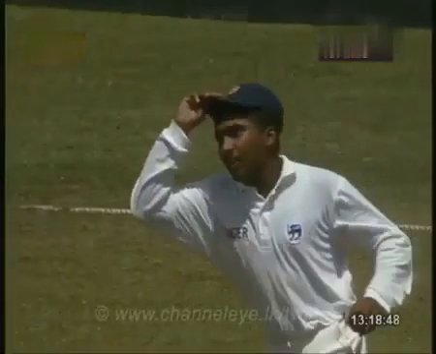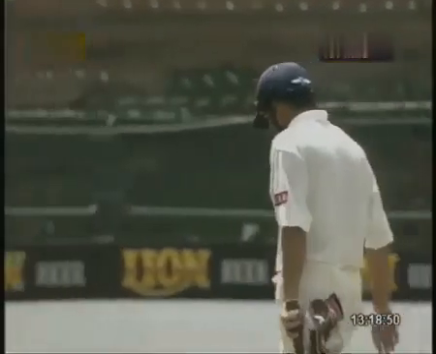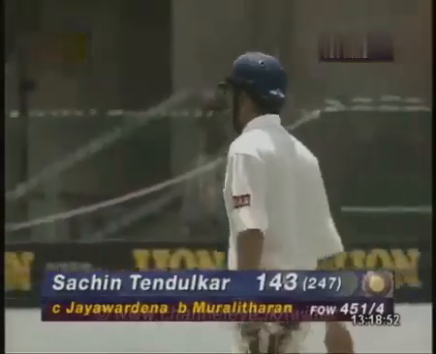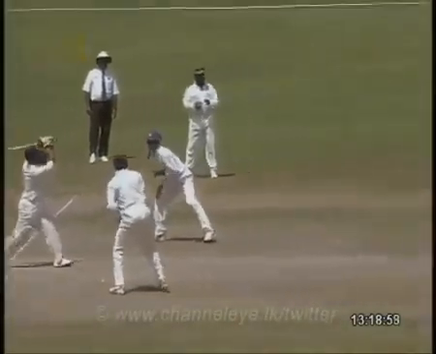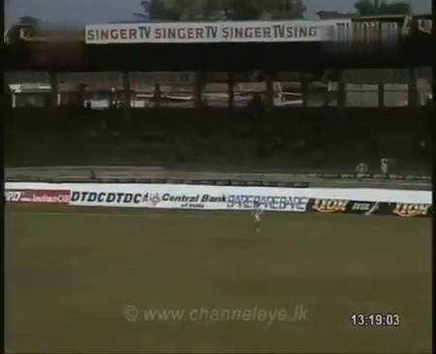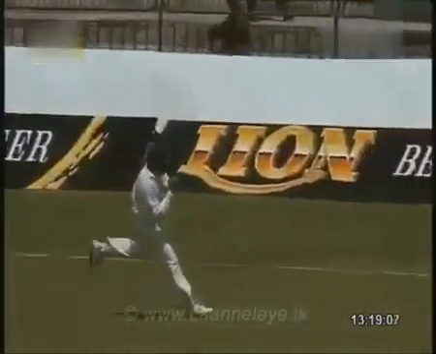He's done a great job in difficult circumstances for his team, but all credit to Sachin Tendulkar, one of the best players in the world of cricket at the moment, and that was an innings of great quality from him. Following a period of rather indifferent form, it was a captain's knock and puts his team in a very strong position at 451 for 4.